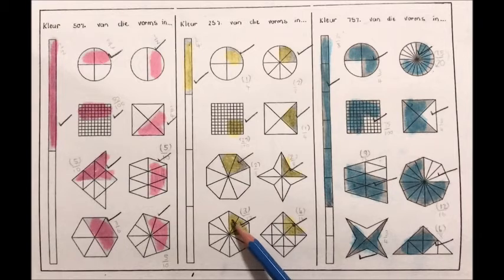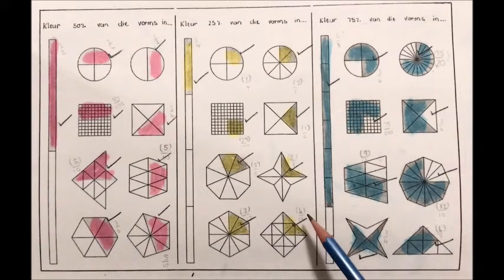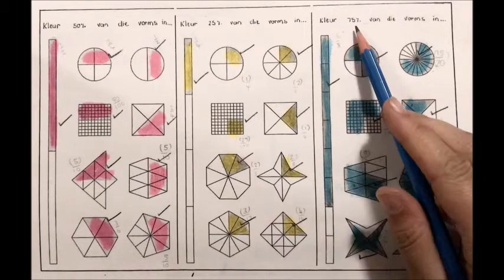Second last shape, you have 3 triangles out of the 12 that needed to be colored in, and here you have 4 out of 16. So again, 4 out of 16, you just divide by 4 and you have 1 over 4, 1/4. So you need to then change the denominator back to a quarter.